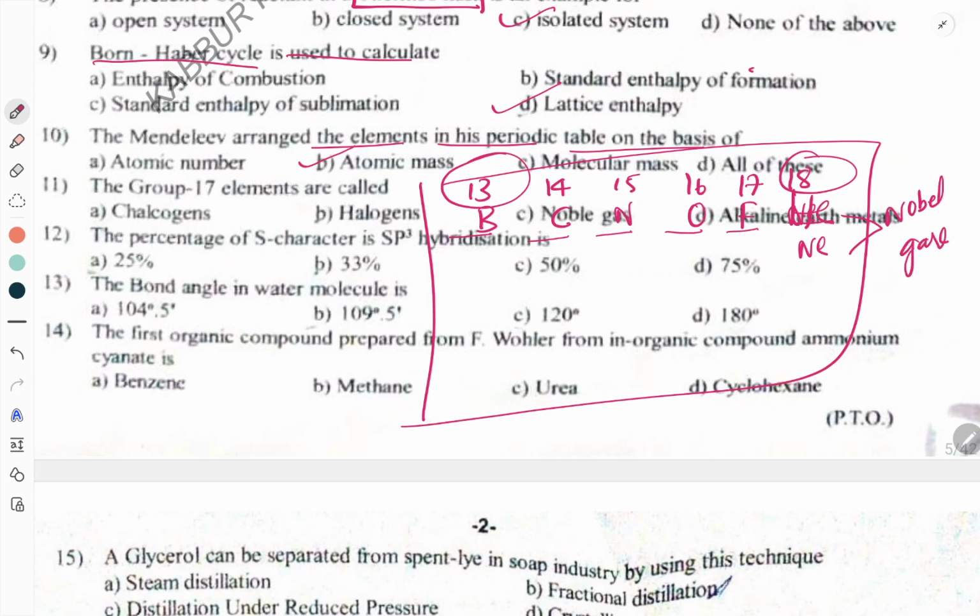If you take group 17, that is fluorine, chlorine, bromine, iodine, astatine, that is called the halogens. So the correct option is option B. The group 17 elements are called halogens.